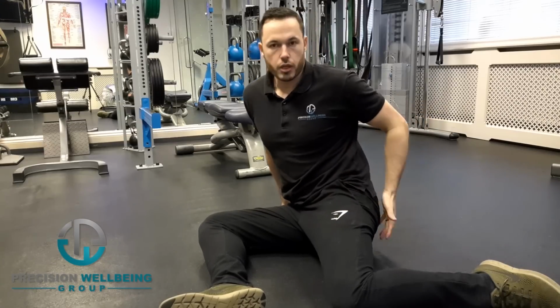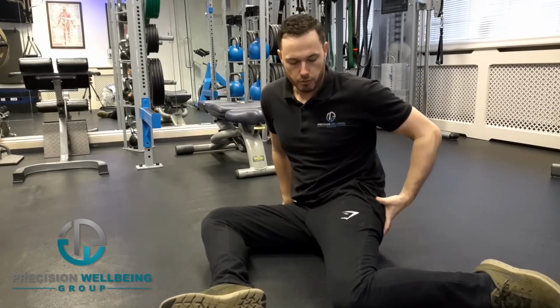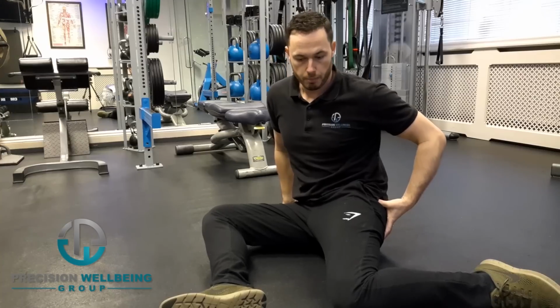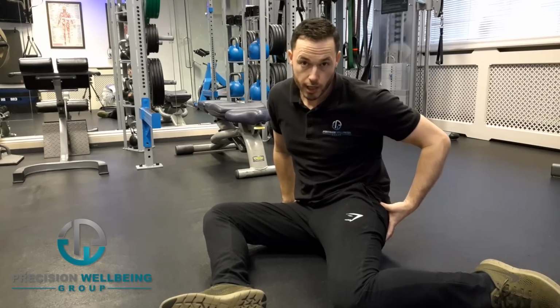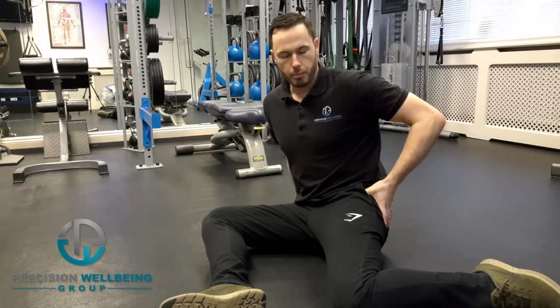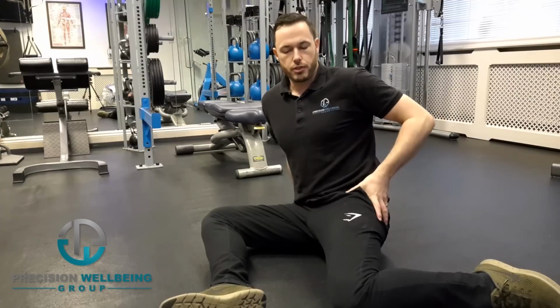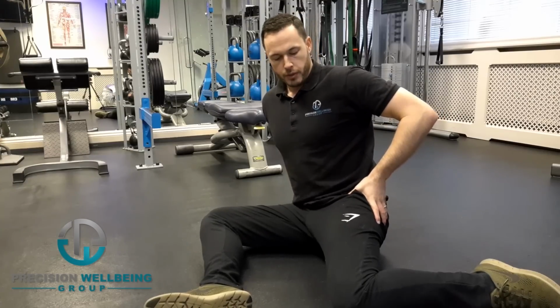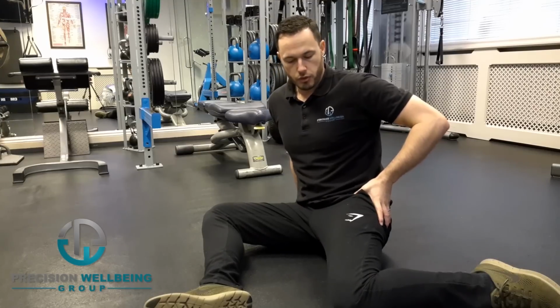From here, you're going to try and get your back bum cheek down towards the floor, and you're trying to push that down as much as you can. It's quite uncomfortable. It's quite painful, but if you've got tight hips, this is something you really need to do. So you're pushing that hip down towards the floor, and I'm going to hold this for about a minute.